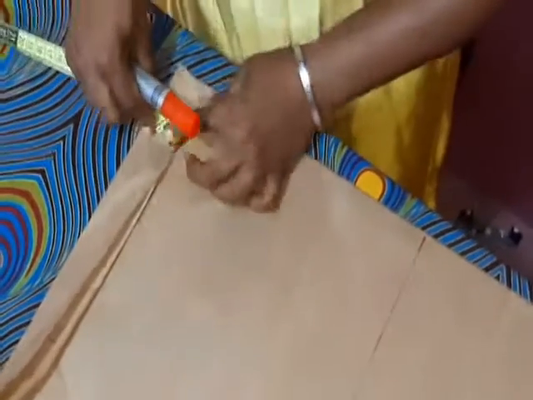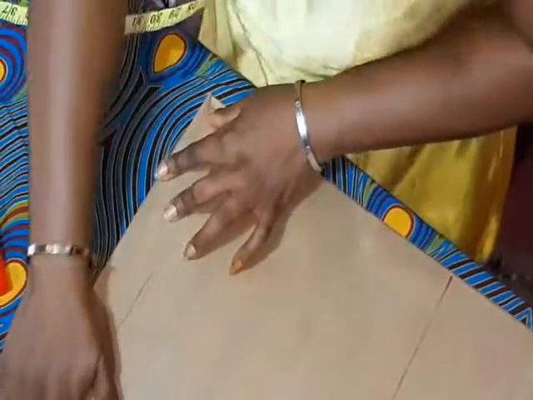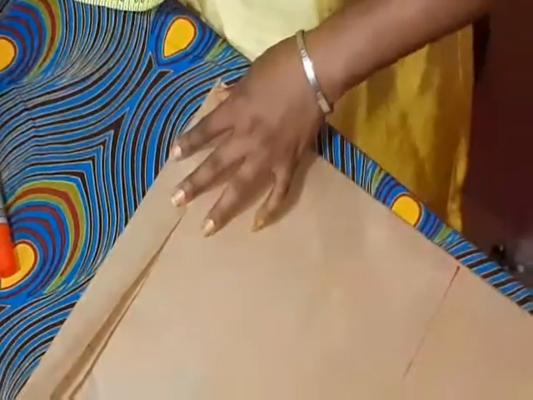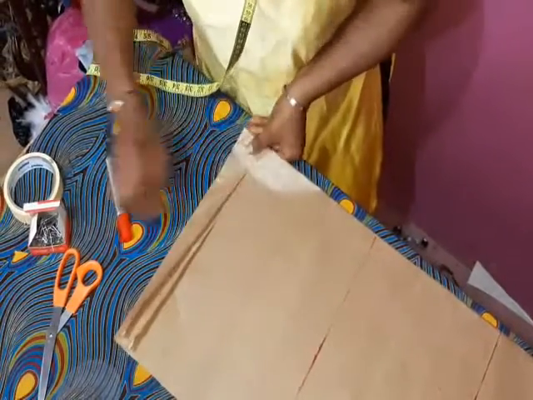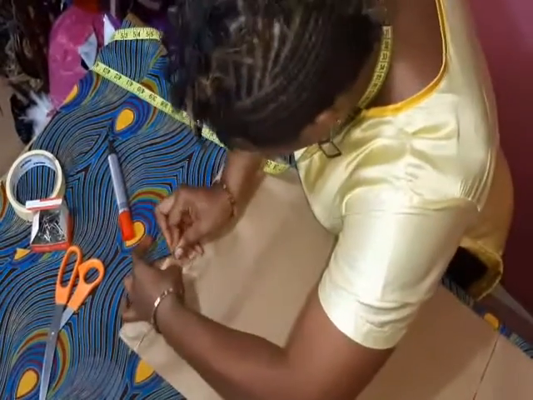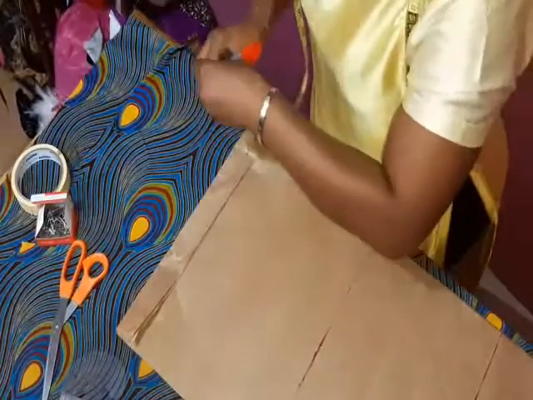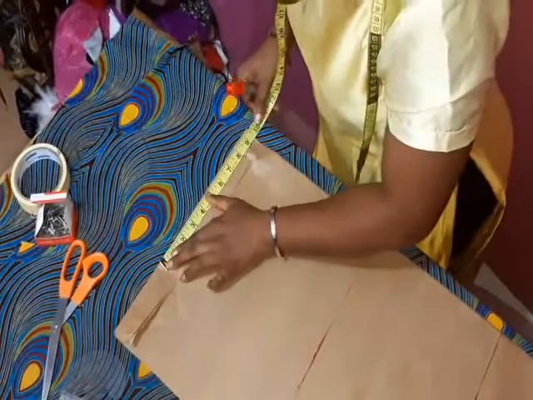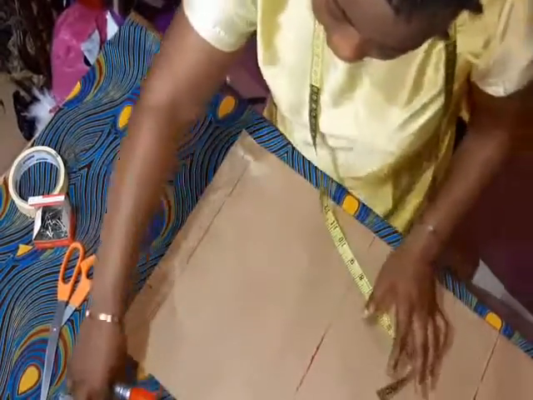This is it here, and this is it up here. And then if you have to, you don't have a problem, you pin it down, since you're using a pattern first to cut out the material so everything comes out equal. Then after folding this, I'll take my tape again and measure my 9.5 inches here, and then add my 1 inch, in total of 10.5 inches.